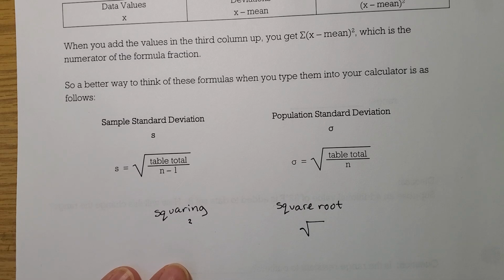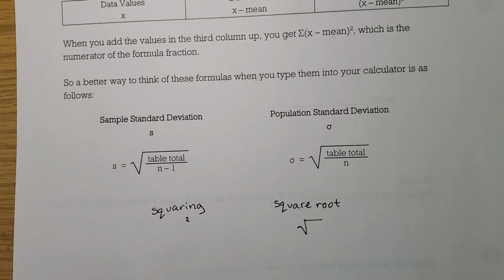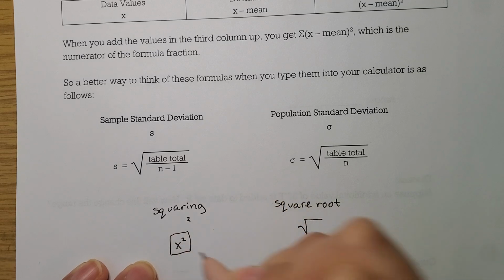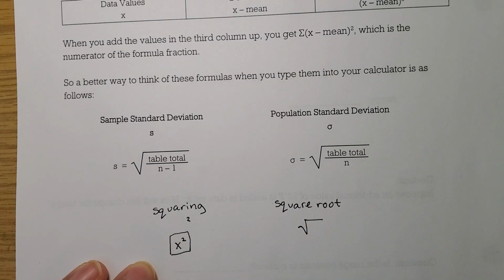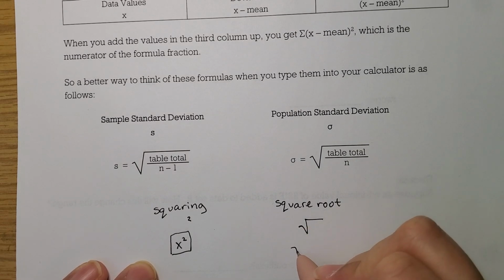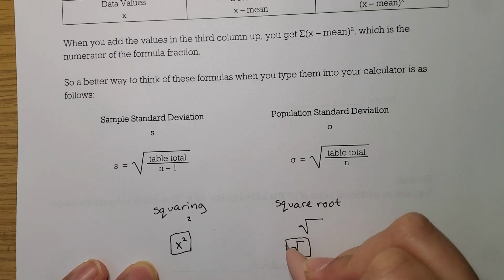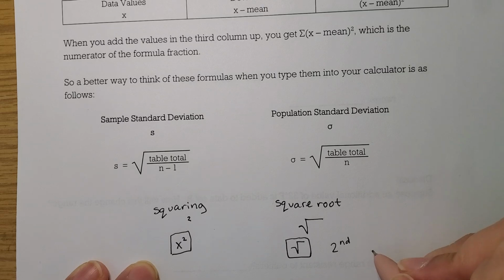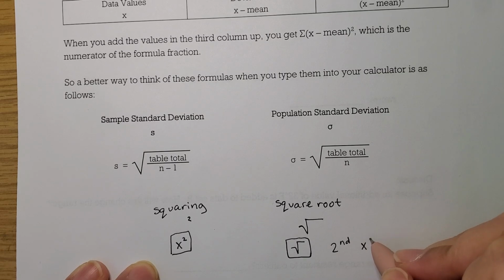Every calculator is going to have a slightly different way of finding these. Usually, your squaring is going to be an x squared button. So you'll put in your number and then x squared. For the square root, usually you either have a square root button, or you'll have to press second or shift and then your x squared button.